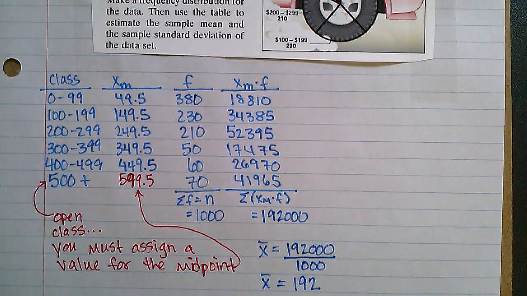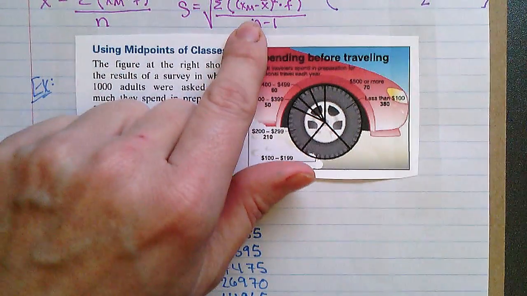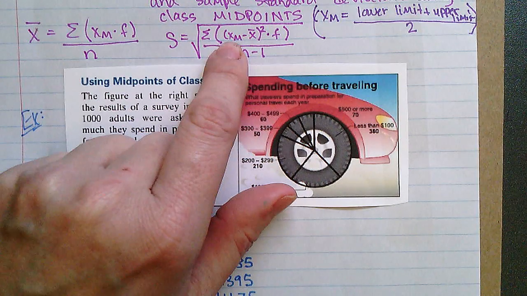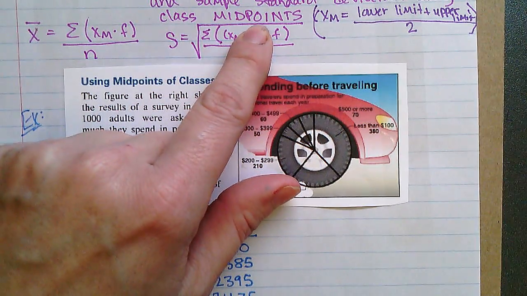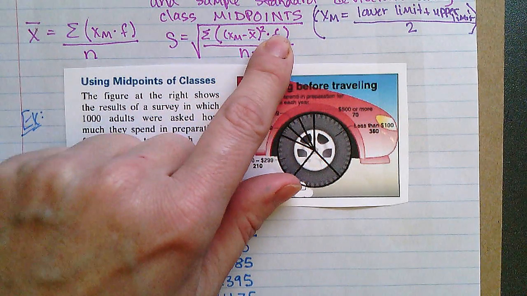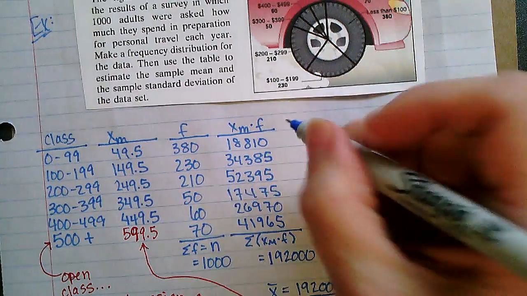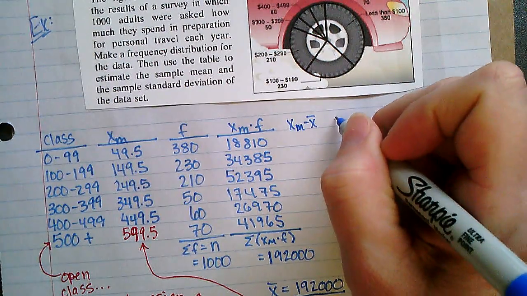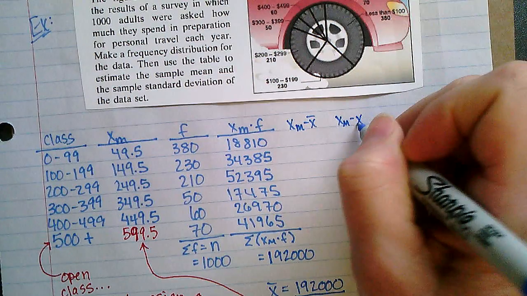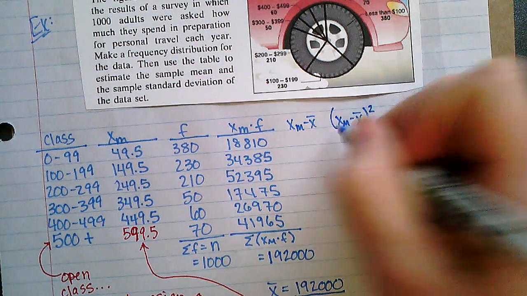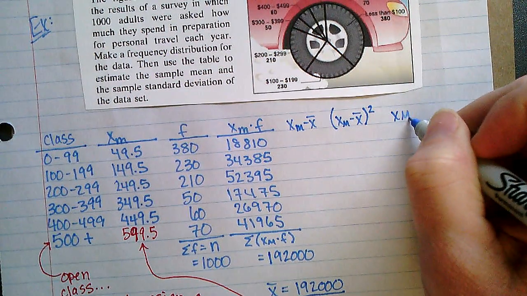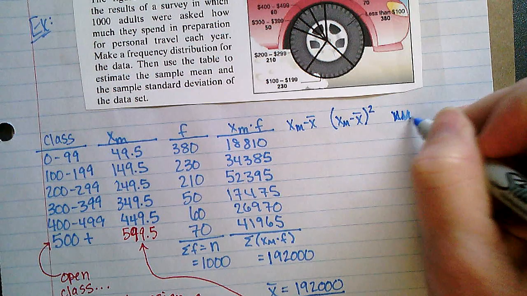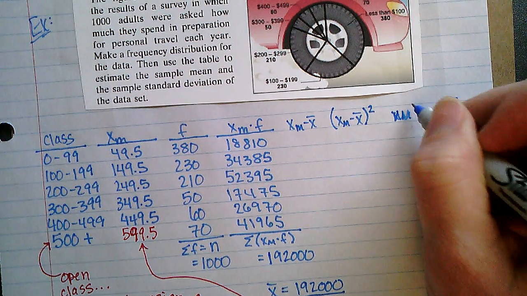Then we're going to do the next formula: x sub m minus x bar, squared, times the frequency. So we need x sub m minus x bar, x sub m minus x bar squared, and then x sub m minus x bar squared times frequency.